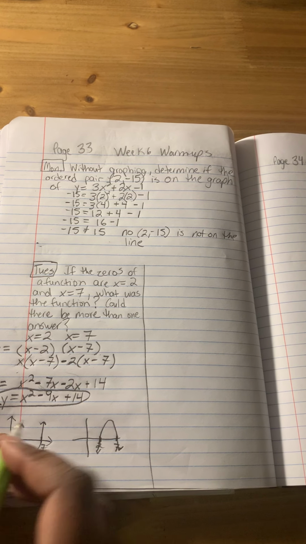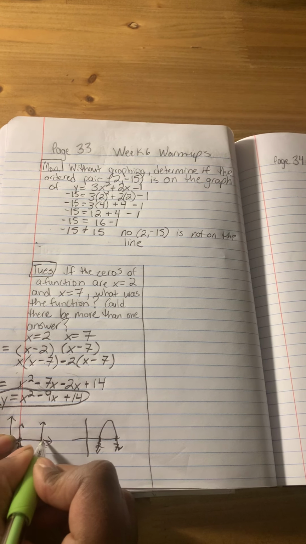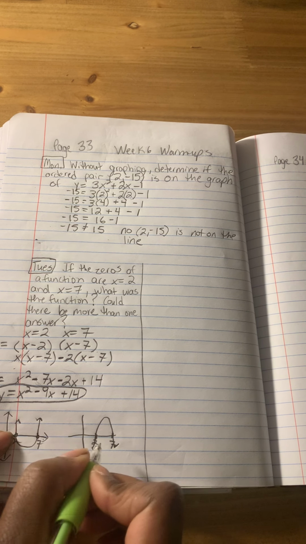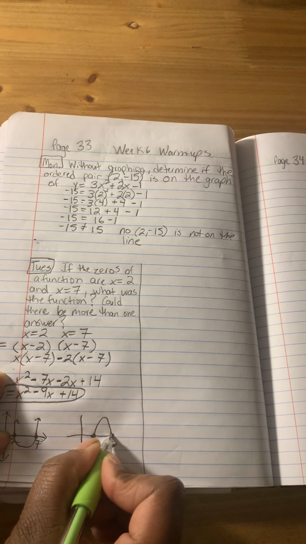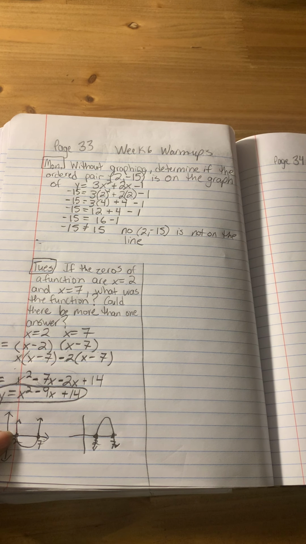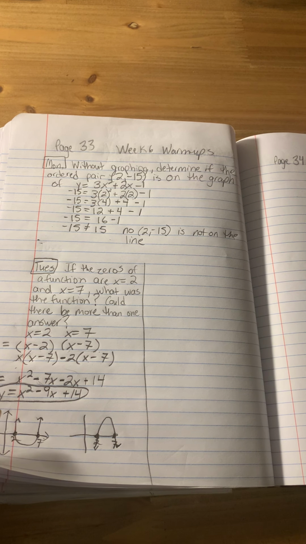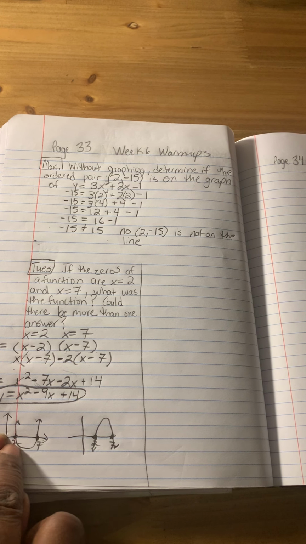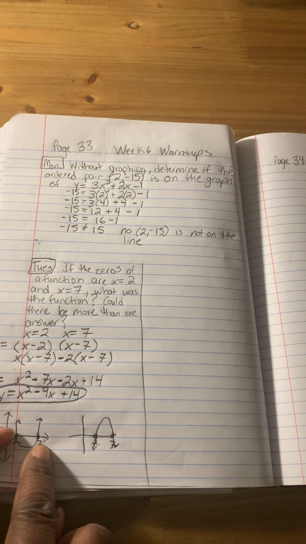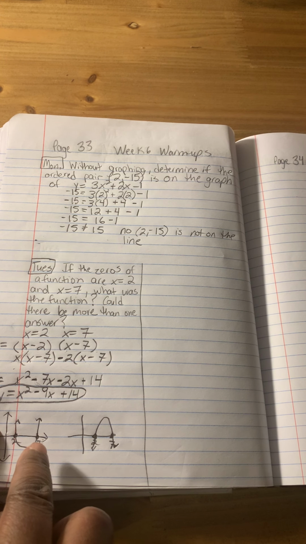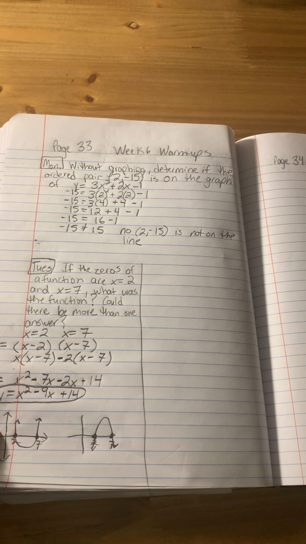And remember, if it goes through the x-axis, these are your x-intercepts. They're also called your roots, and they're also called your zeros, okay? They're synonyms for each other. Your roots are going to be 2 and 7. Your x-intercepts would be (2, 0) or (7, 0), okay?